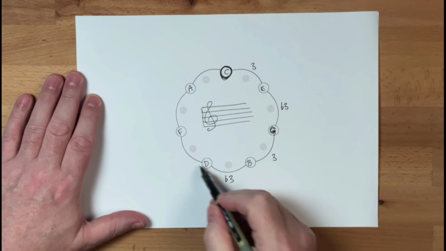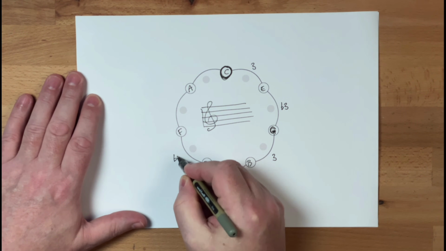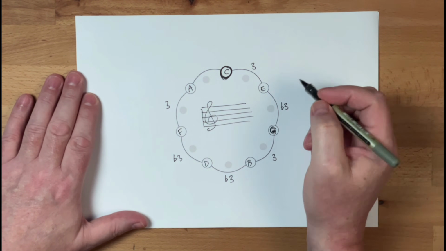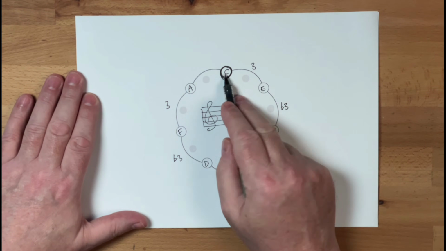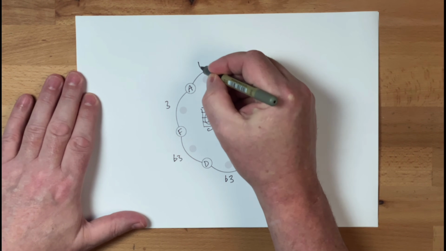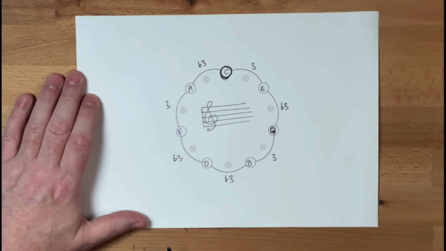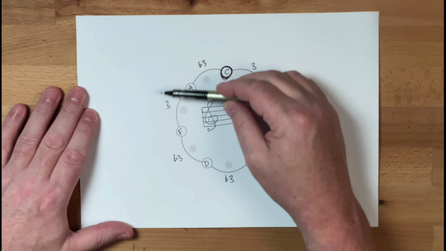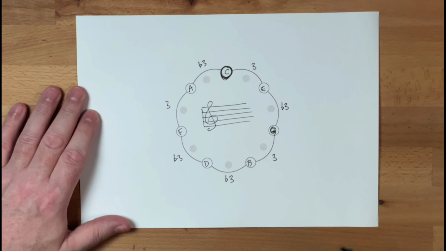Okay, flat third. D to F is a flat third. Okay, so going from F to A, this is a major third, and then what we can do is go from A to C, and that tells us that we have a flat third there. So you can see here these thirds, they change and they go around, and hopefully that makes sense.